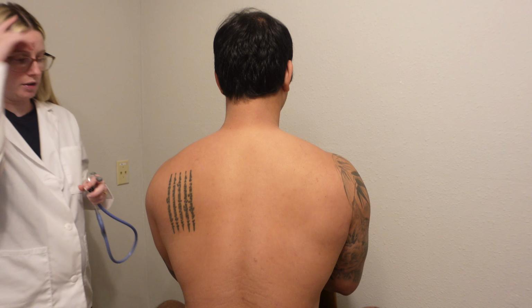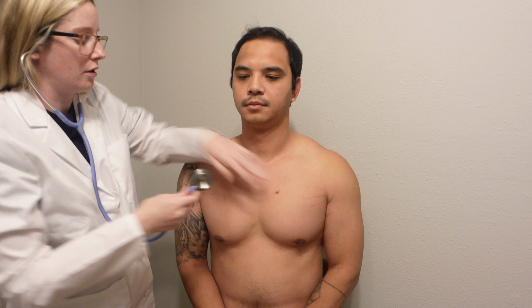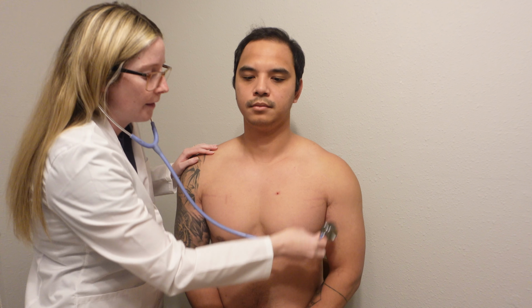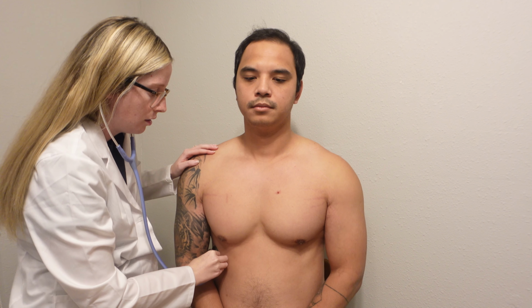And then go ahead and flip around and now you will listen, auscultate the anterior side as well. And I'm just going to go above one clavicle and then the other. So same thing, just deep breath. And then these side lungs as well. Okay, and that concludes the respiratory system for our assessment.